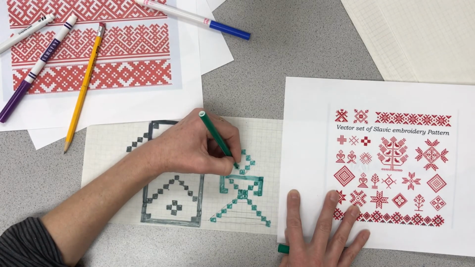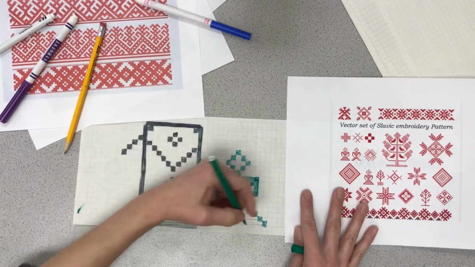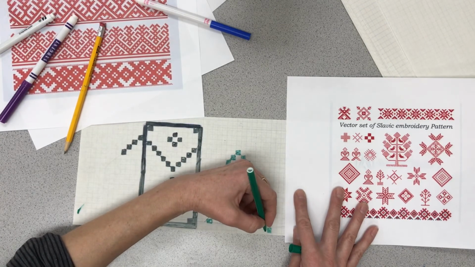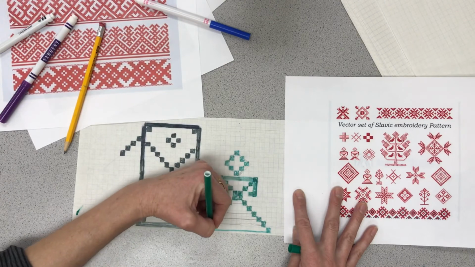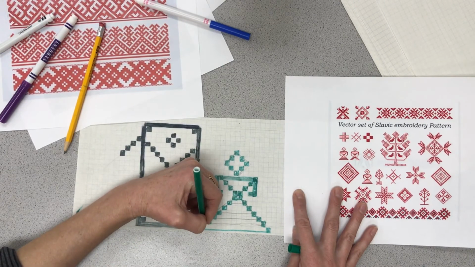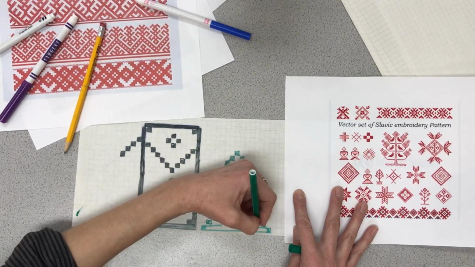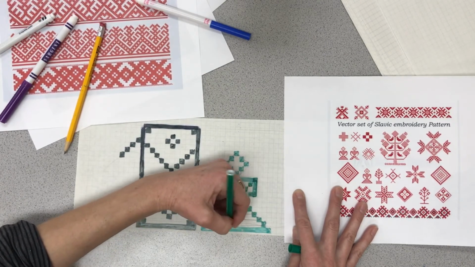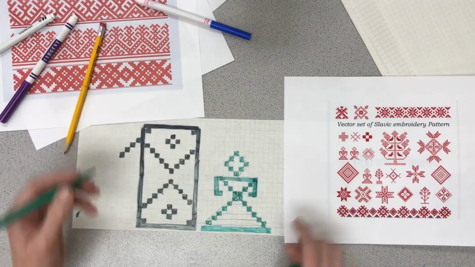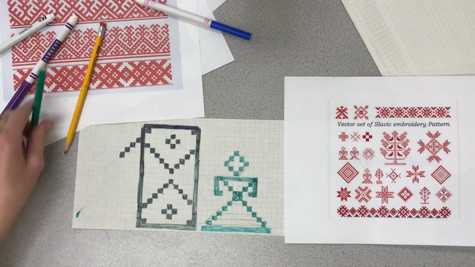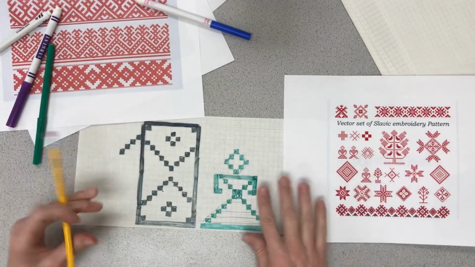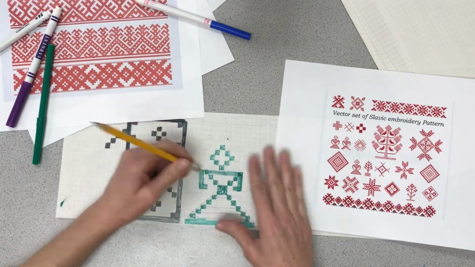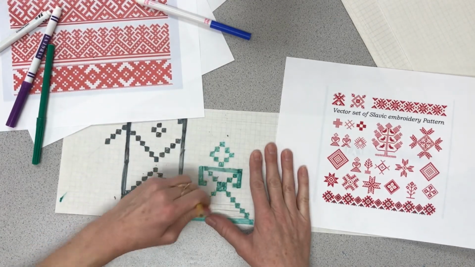If you think drawing this in takes a long time, imagine if you were doing the embroidering. So this is our idea, just kind of playing around with this, trying to create some simple shapes. I can erase my pencil lines. Eraser's seen better days.